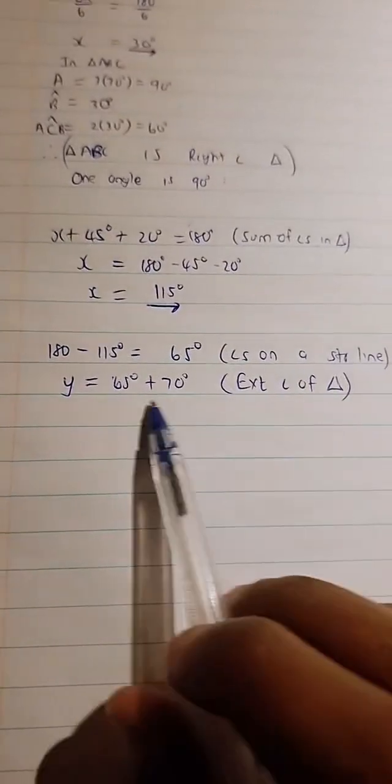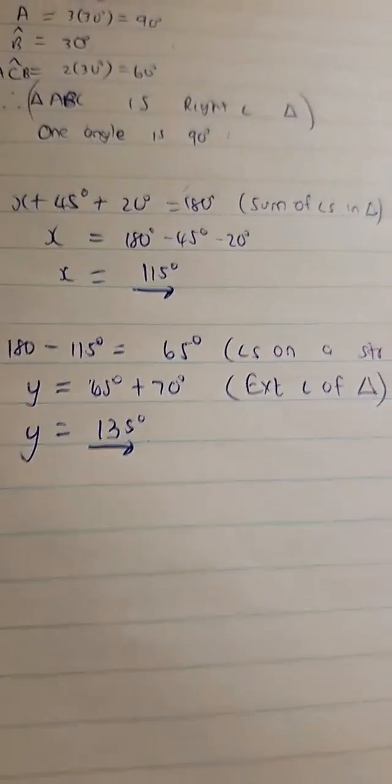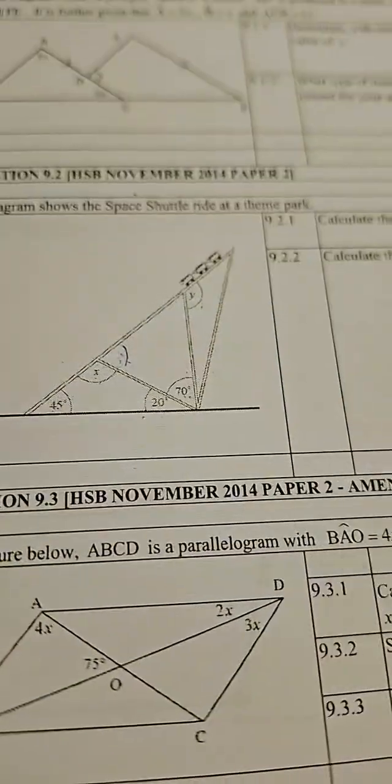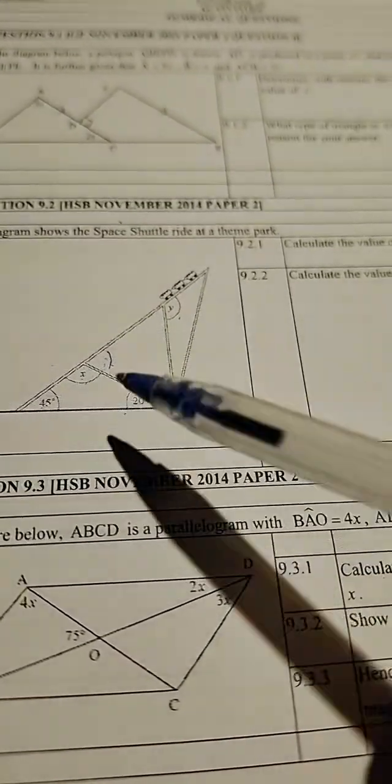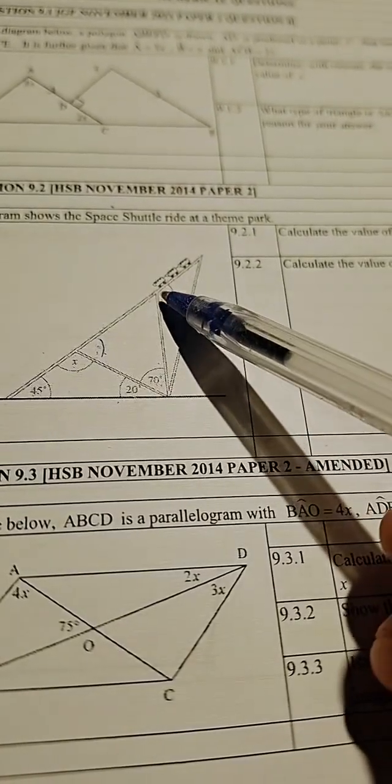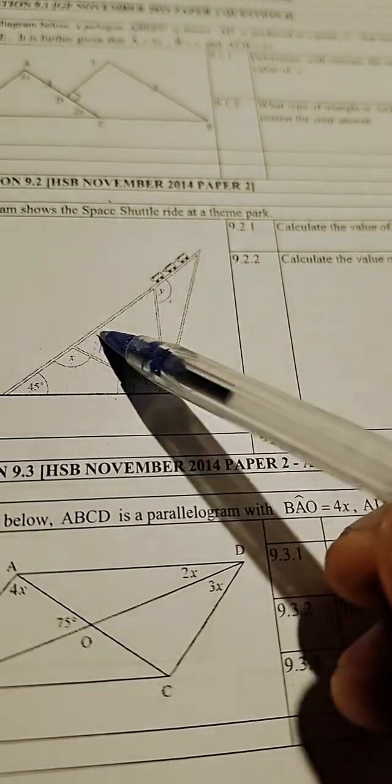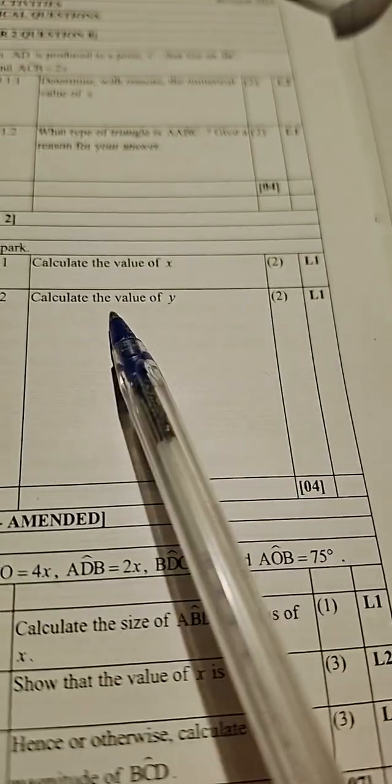So then we can say y is equal to 65 degrees plus 70. Reason? Exterior angle of triangle. Then we add 70 plus 65 gives us 135 degrees. So this angle y here is 135 degrees. The exterior angle is equal to the sum of the two interior opposite angles. We got y as well.